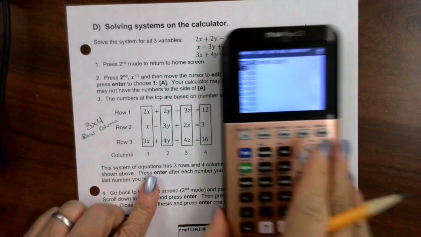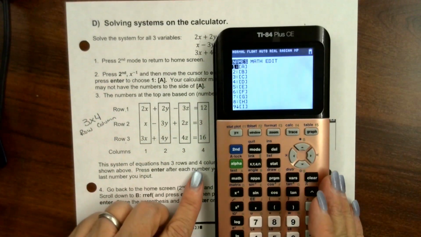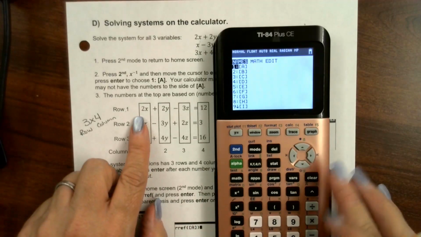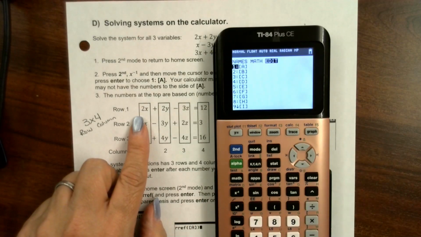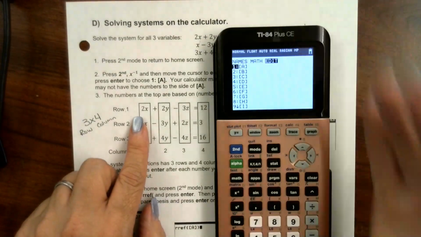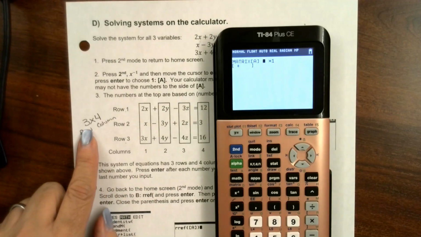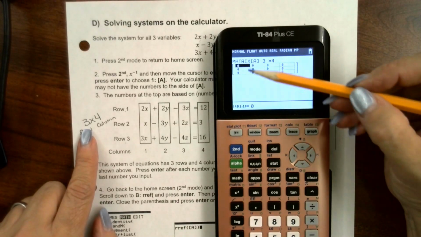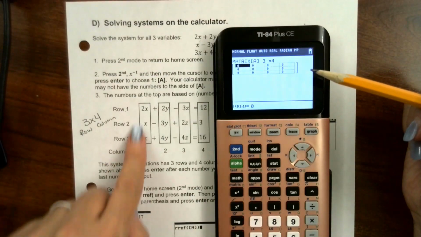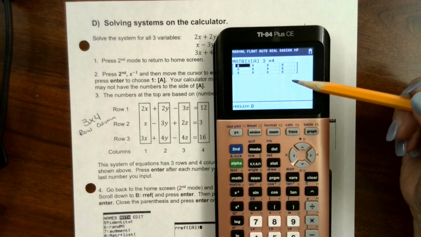When we're here in our matrix, we're going to put in our values. To do that, you're going to arrow over to edit. You can pick any matrix. I'm just going to pick the first one, which is A. And I want to tell it I'm creating a matrix that's a 3 by 4. When I do that, it populates this matrix with all of these spots that we're going to fill in.